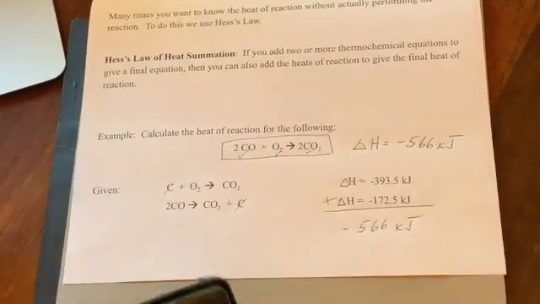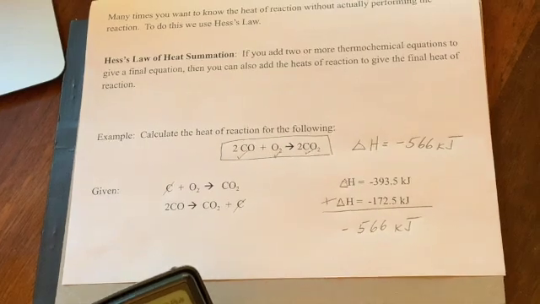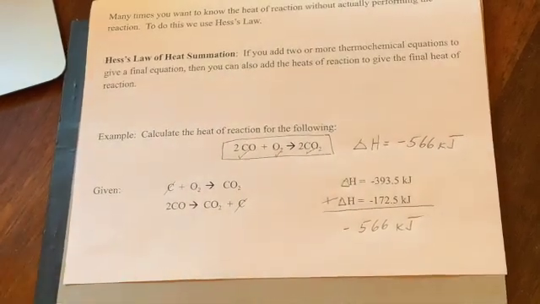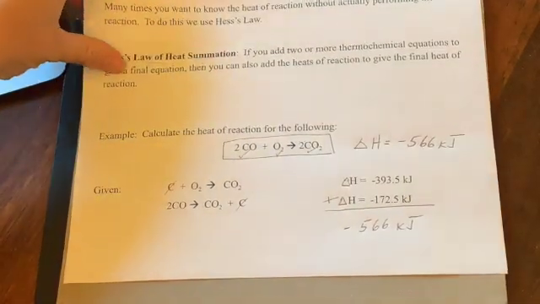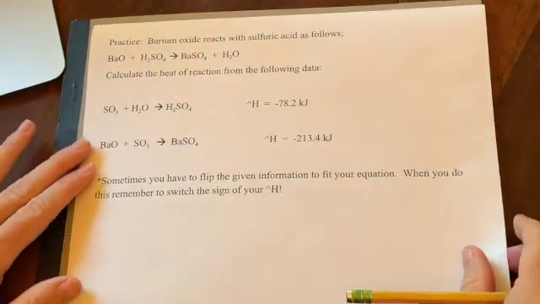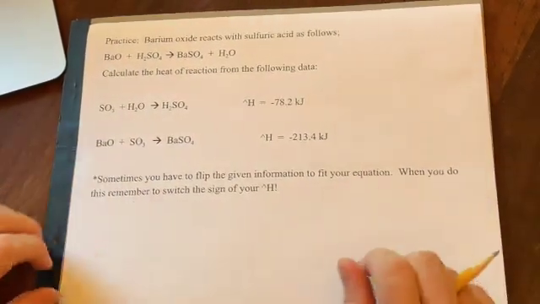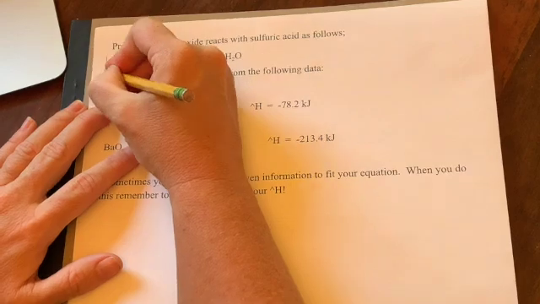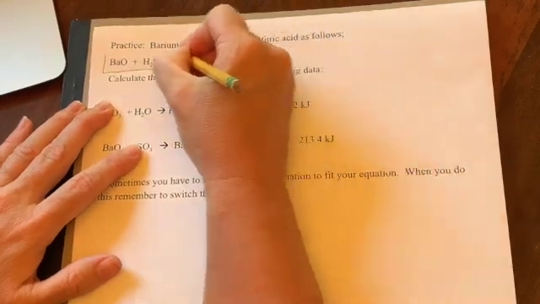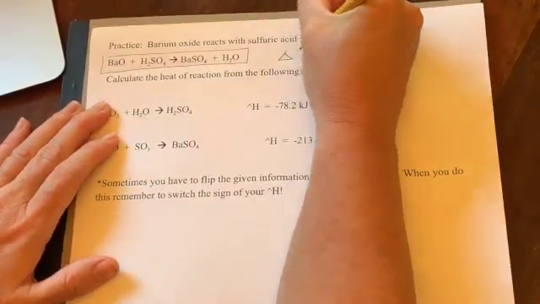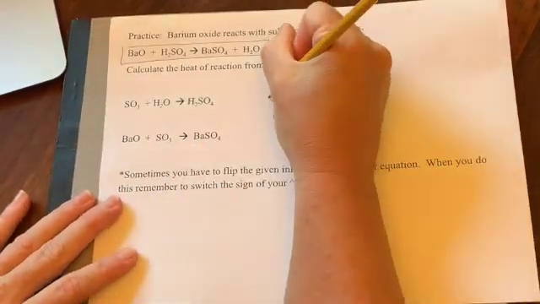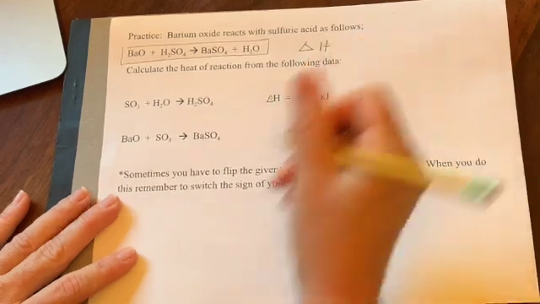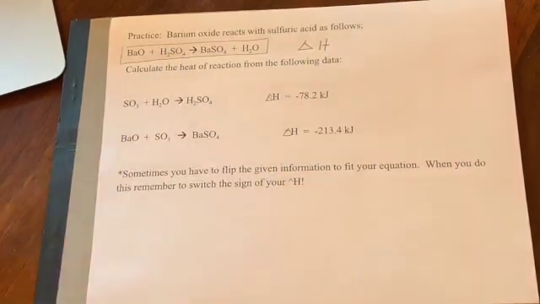All right, great. Well, that was nice and easy, but really not super interesting. They're not always that easy. Sometimes you have to manipulate the equations a little bit. So let's take a look at our next example. Barium oxide reacts with sulfuric acid as follows. So here's the overall reaction I'm looking for. And I want to know what the delta H is for that. Here are the 2 equations that I am giving you. All right, and you want to see if they're going to add up to this one.